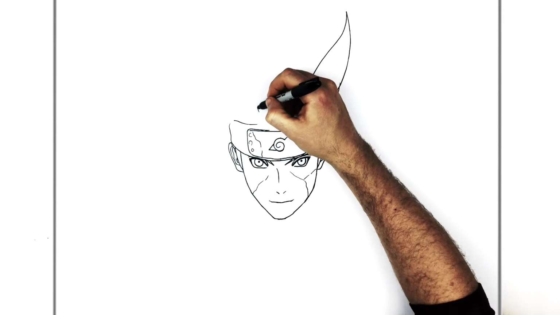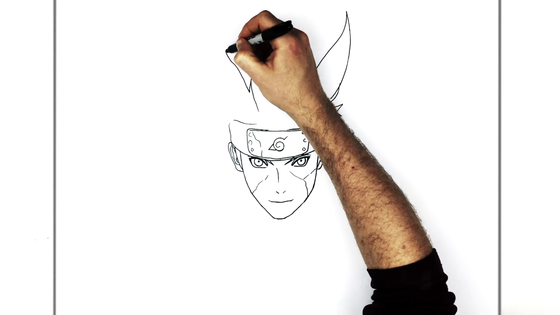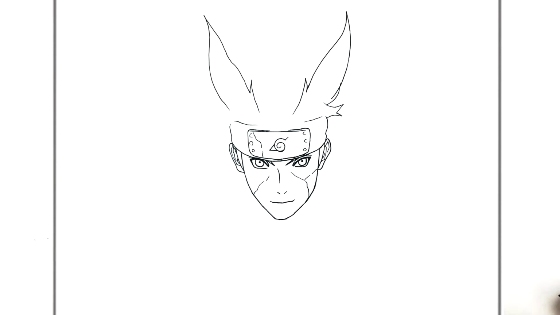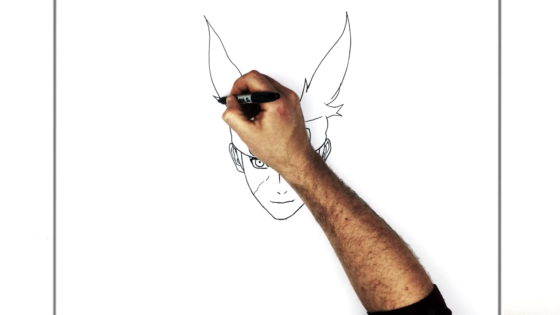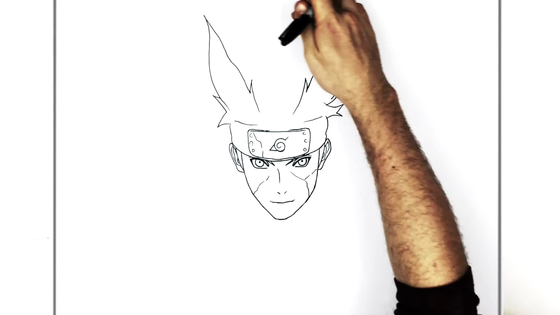Similar spike on the other side, so we might as well do that. It's like a mirror image, kind of. It doesn't have to be exactly the same, obviously, but it's symmetrical, like so. And then some spikes on this side, like so. And then spikes coming across the center.